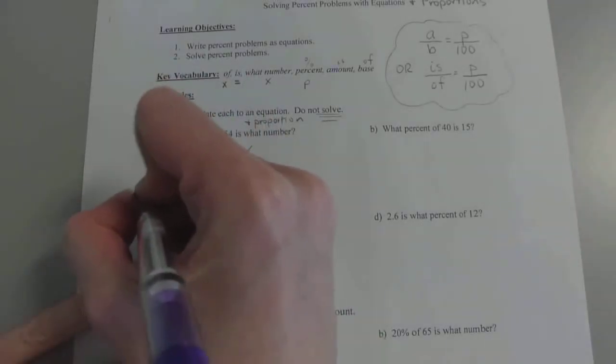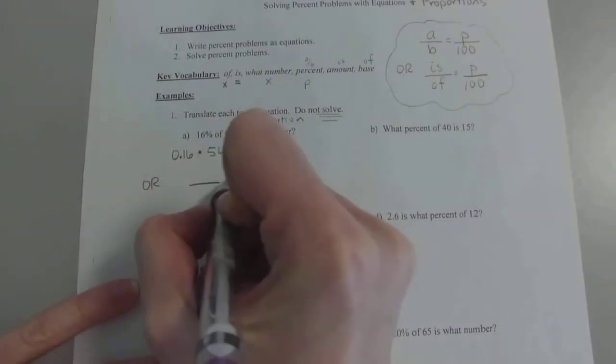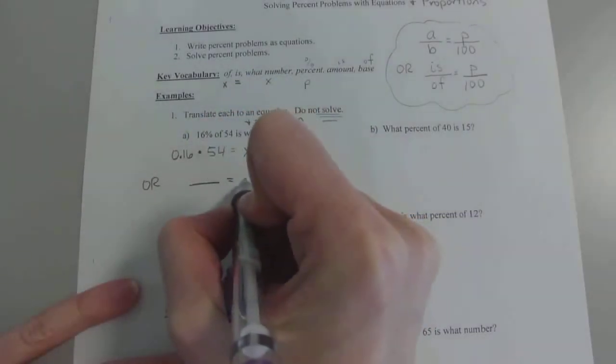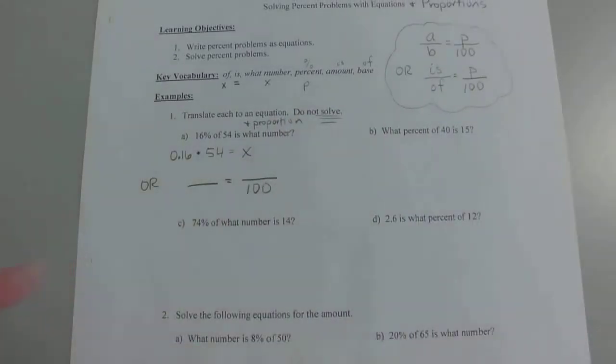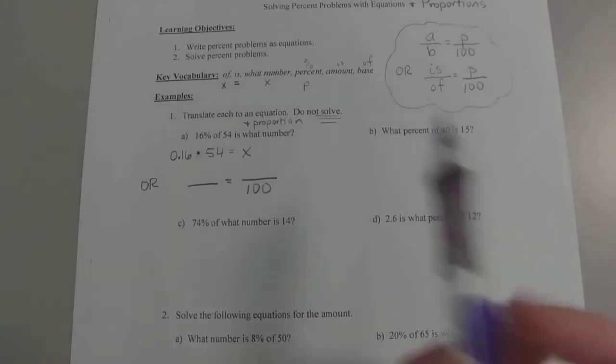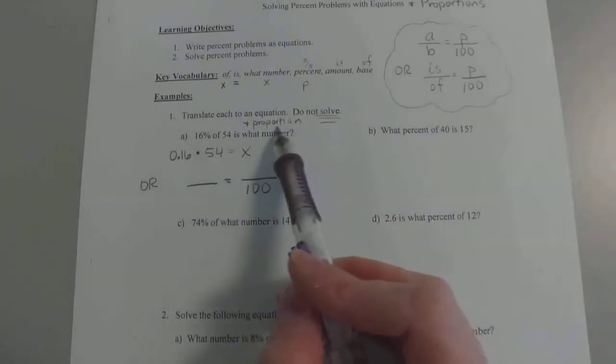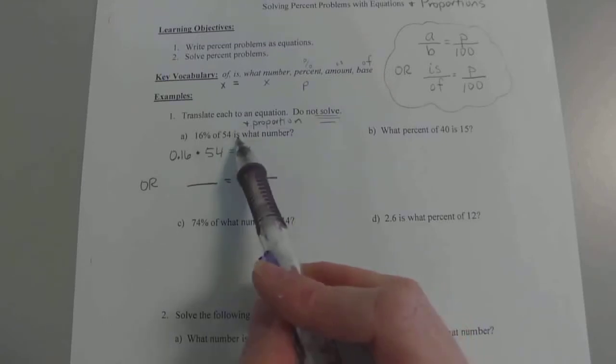How do you set it up as a proportion? So I'm going to put a big or here. A proportion will always be blank equals blank over 100. No matter what, guys, that's always the setup of the proportion, all right? So remember, it's is over of equals p over 100. Is over of equals p over 100. So what word is close to is? This guy, right?